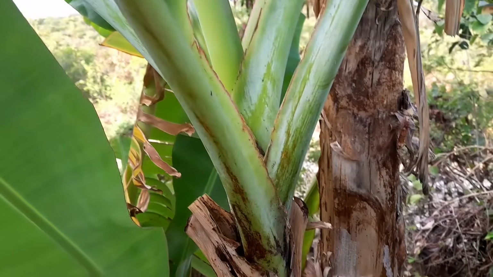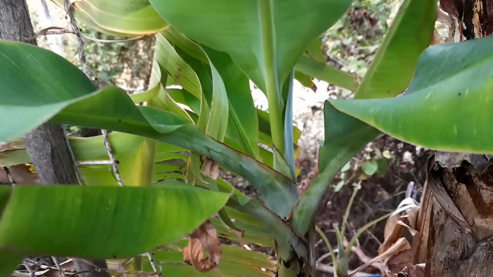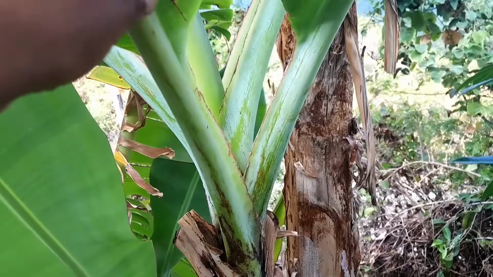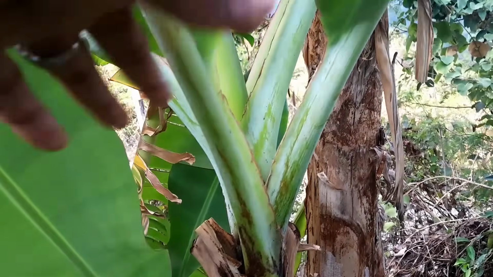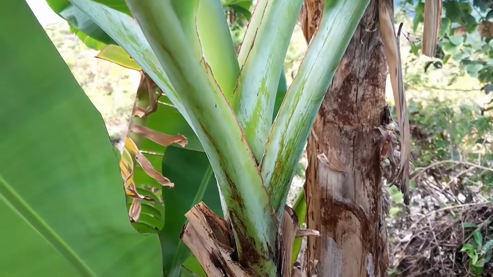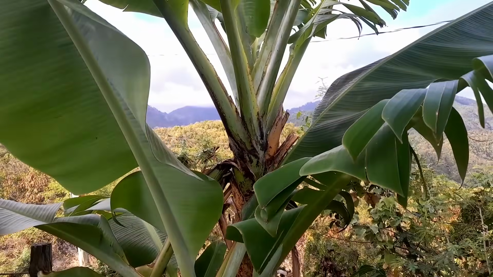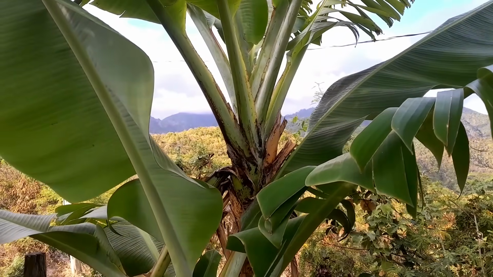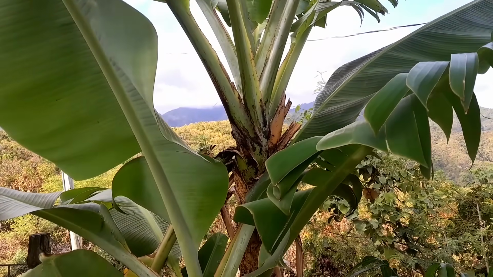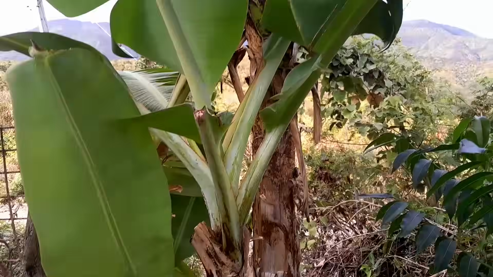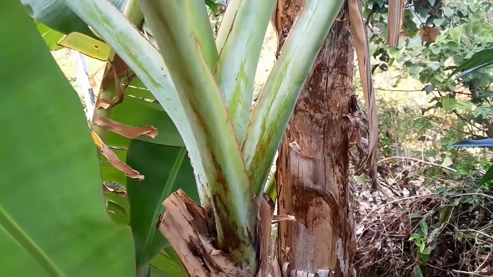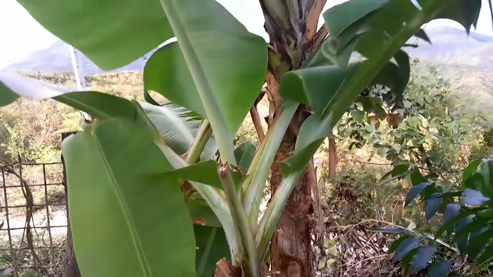Once you see them this closely, and even with the smaller suckers, it's the same thing. They are really close in a bunch towards the top of the plant. You see that? With both of them, the banana plant, the color of the trunk is way darker than the plantain.